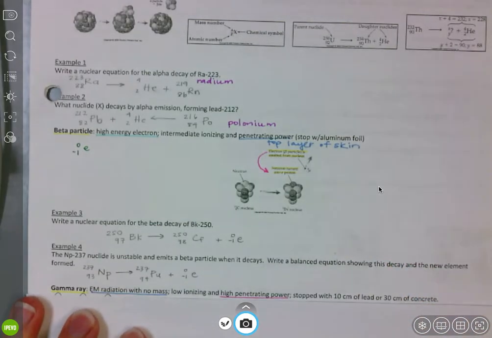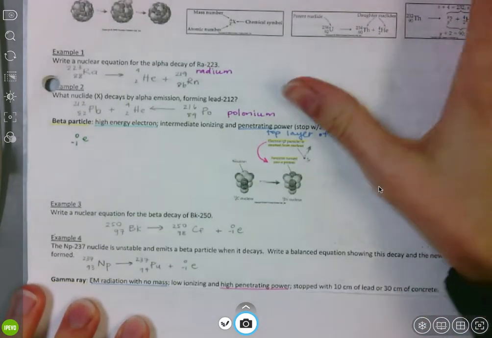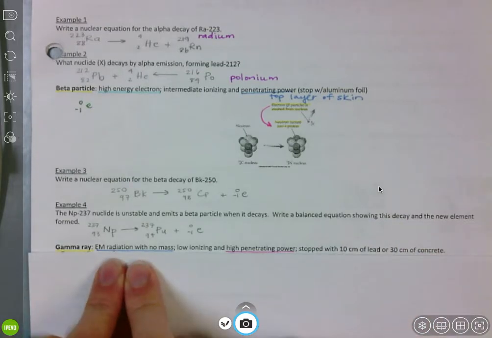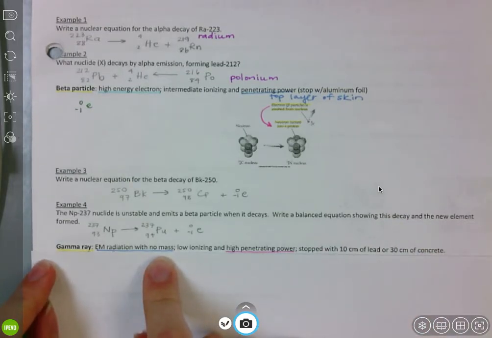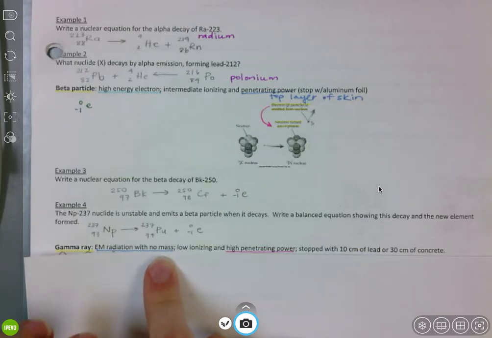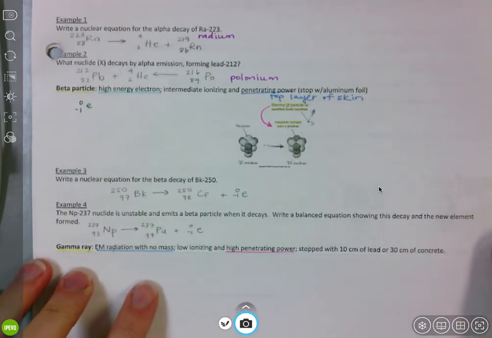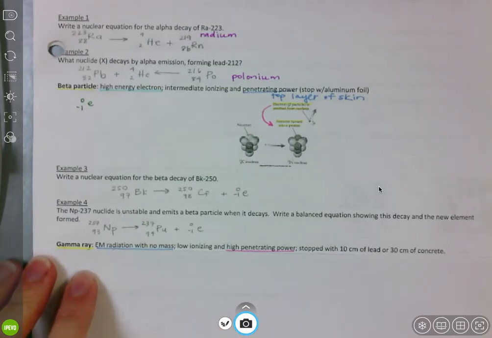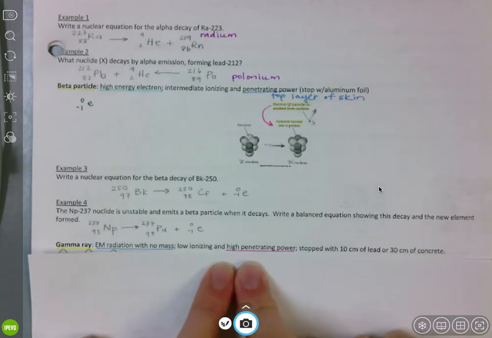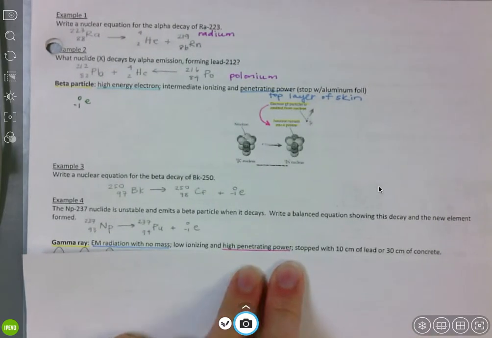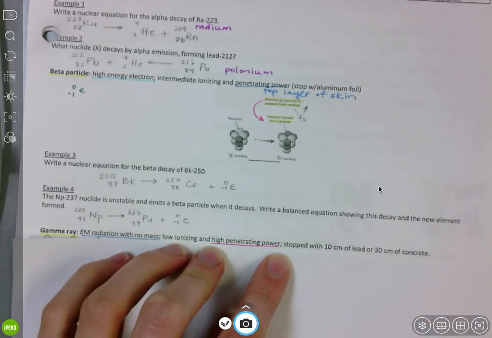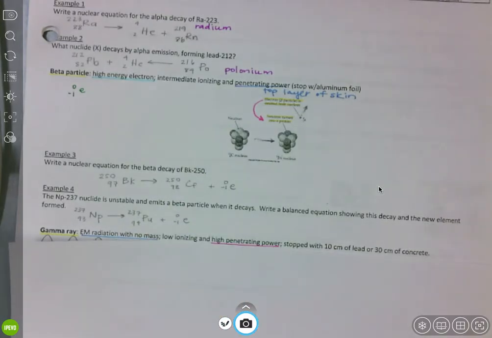Our next type of radioactivity that we're going to talk about is a gamma ray. Gamma rays are electromagnetic radiation with no mass. They are our highest form of electromagnetic radiation that we talked about in chapter 6, I believe. But these guys are super high energy electromagnetic radiations. They are low ionizing, but they are high penetrating. Basically, they can be stopped with 10 centimeters of lead or 30 centimeters of concrete.